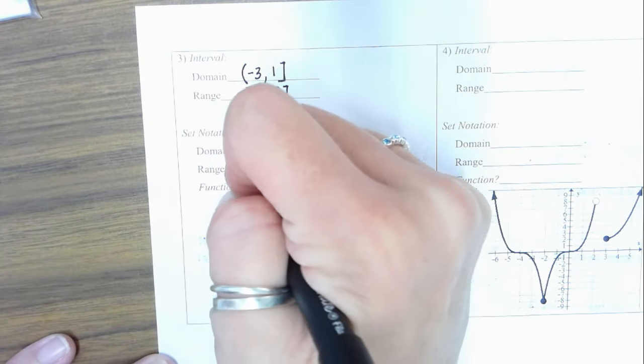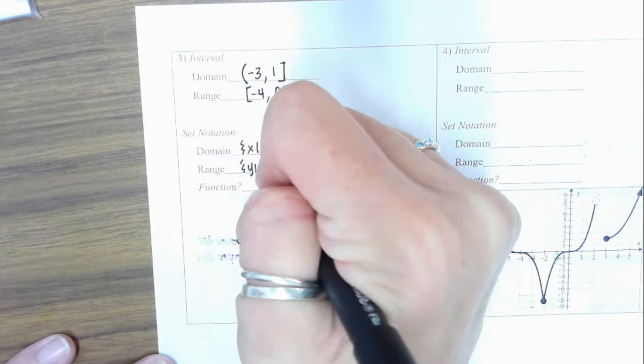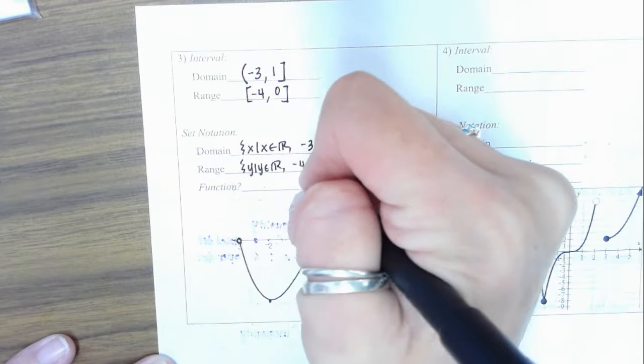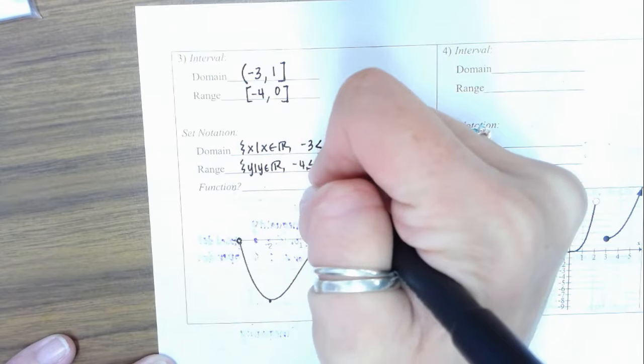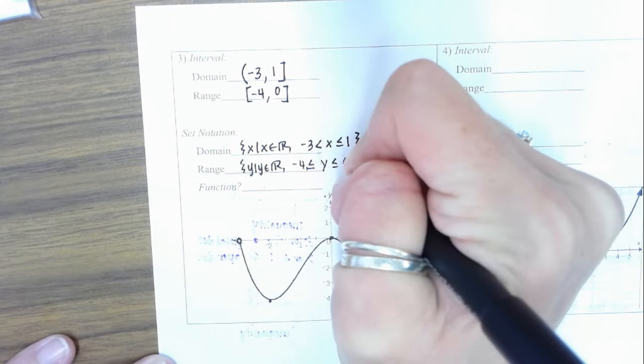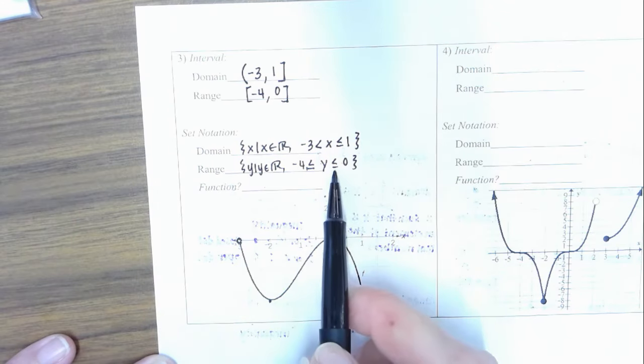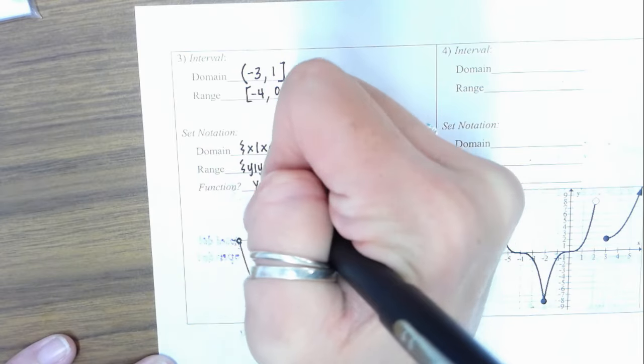So for the range, this one's going to be pretty simple. Y such that y is an element of the real numbers. My range is going to be from -4 to 0. And this one, again, since I'm using both hard brackets here, I'm going to use the equals to symbol underneath here. And this is a function. It does pass the vertical line test.